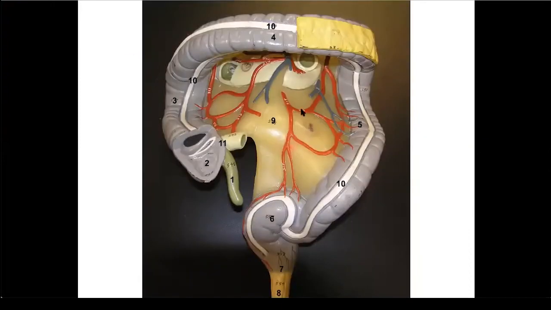This is the colon that has been removed from the model, so we can see it in greater detail. The structure coming off of the cecum is called the appendix. This is a small section of the ileum. The white structure here represents the ileocecal sphincter. The cecum, the blind-ended pouch.